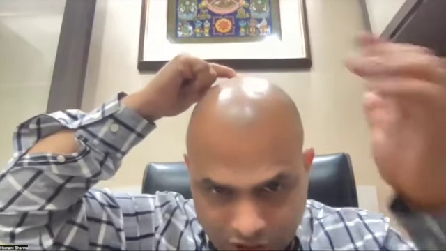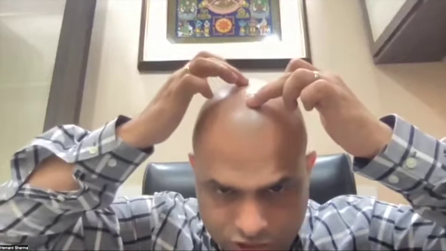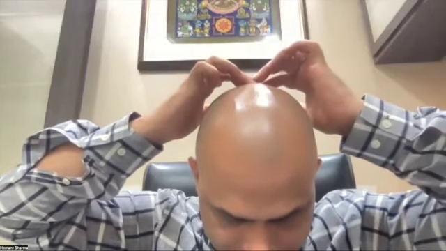Then this is the sagittal suture separating both parietal bones. Then the suture is going till where the parietal bone is reaching. Then there is a starting of occipital bone on the back side.